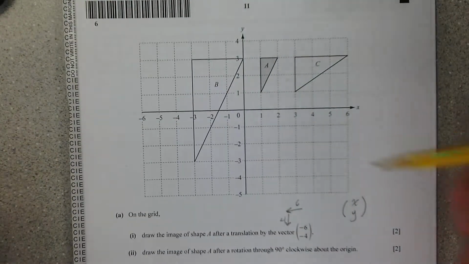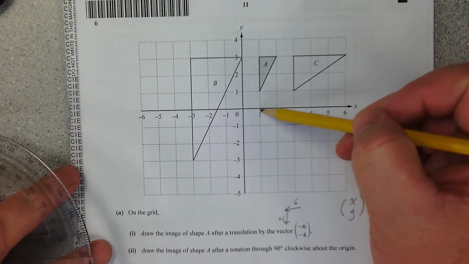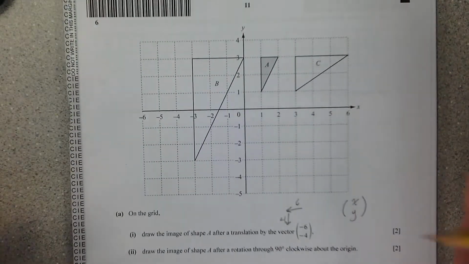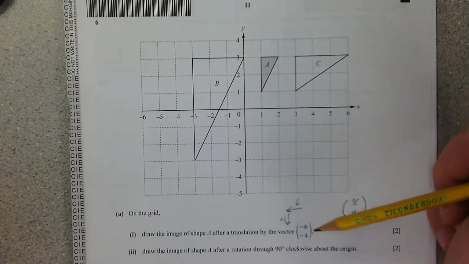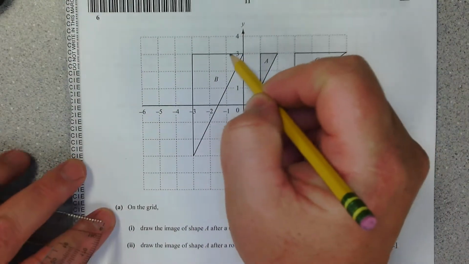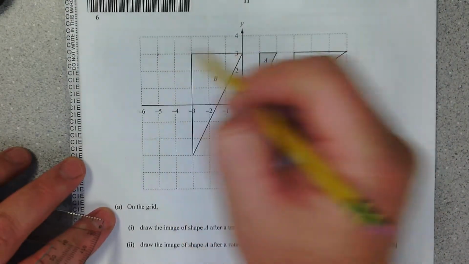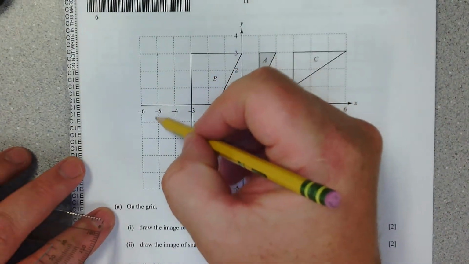Now, this is a nice graph because each of these lines is 1. It's often the case that these are halves, and people actually do 3/2. And that's not so good. So 6. So 1, 2, 3, 4, 5, 6, and then down 4. So 1, 2, 3, 4.